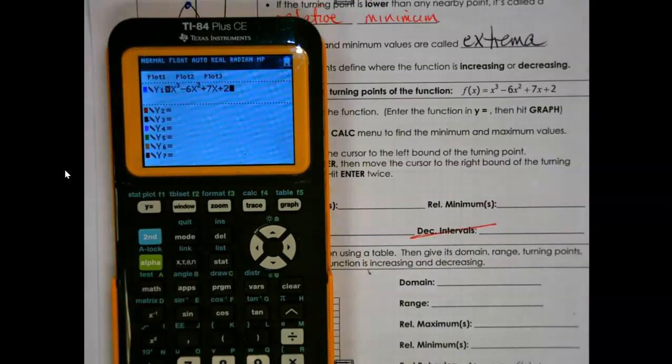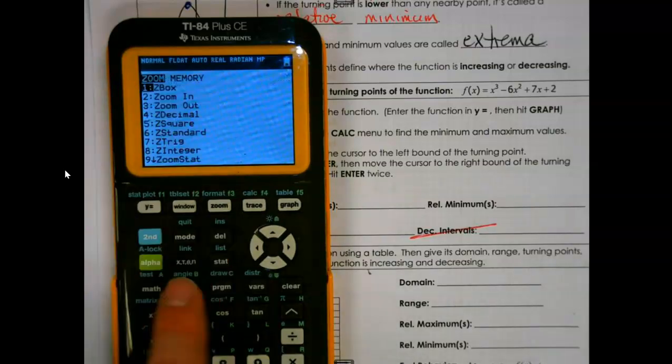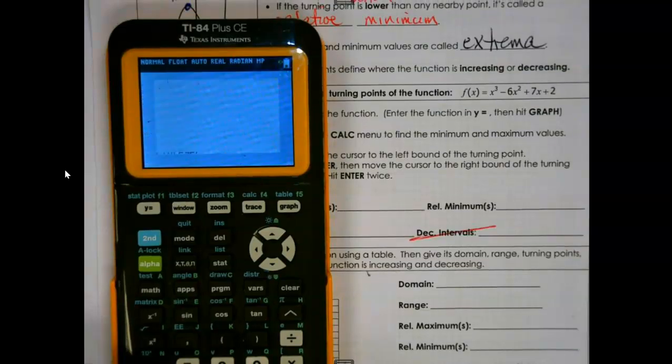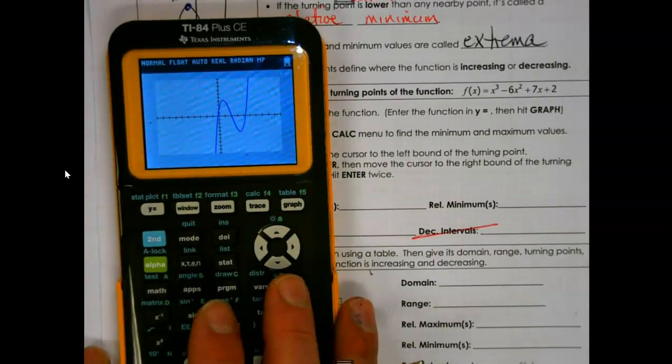Normally, I would say just hit graph, but my last class has been messing with the window all the time. So here's what we're going to do. Zoom at the top. And number 6, zoom standard will get us back to what we call a normal graph. And you should end up with a graph that looks like this.